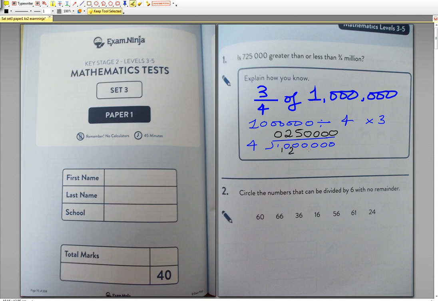So that's given us 250,000. And then when you multiply that by 3, it gives us 750,000. Are we happy with 750,000? Yes. So the question is, is 725,000 greater than or less than?